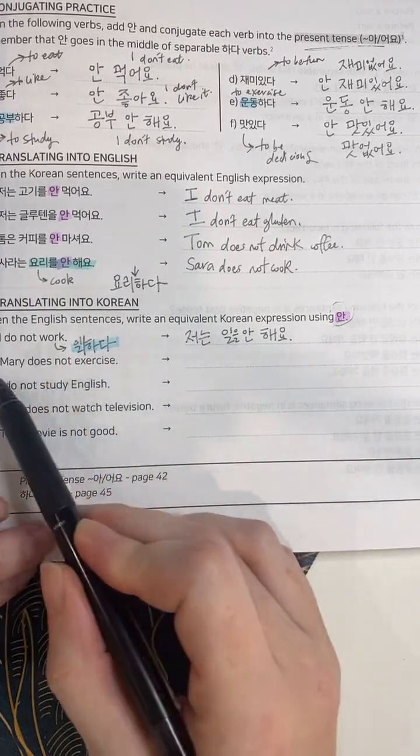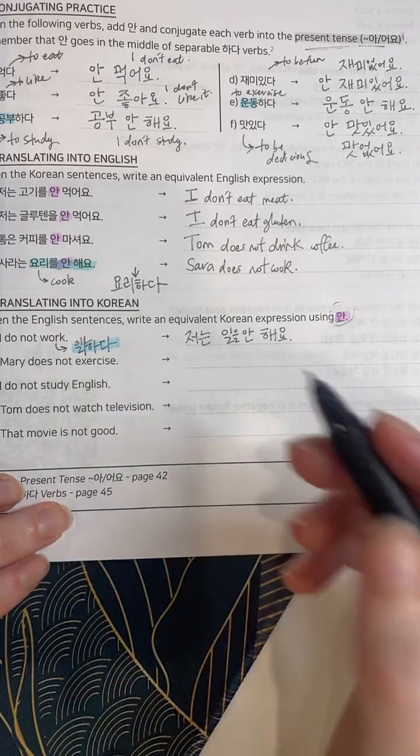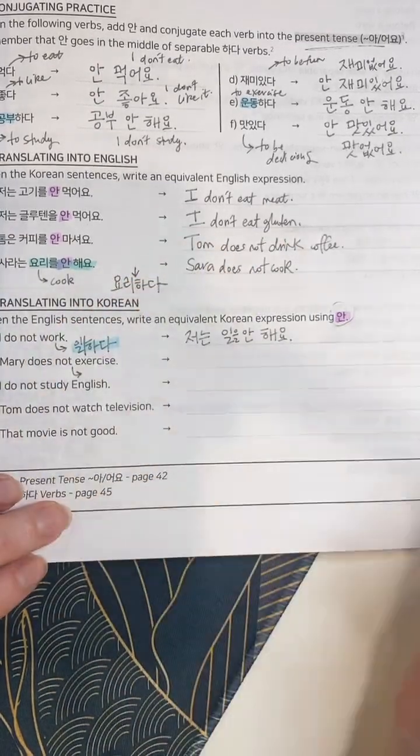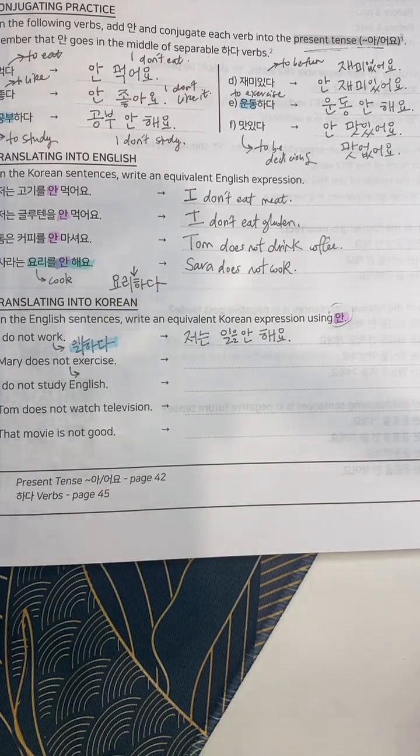Okay. Next we have Mary does not exercise. All right, what is the verb to exercise in Korean? We had it a little bit earlier. It might even be on this. It is on the screen.